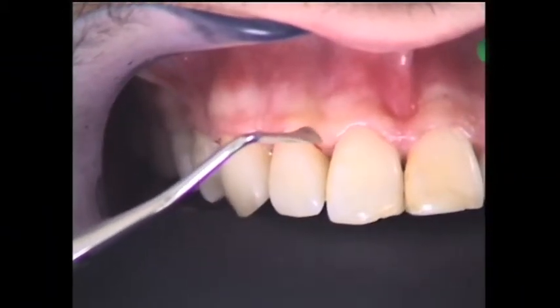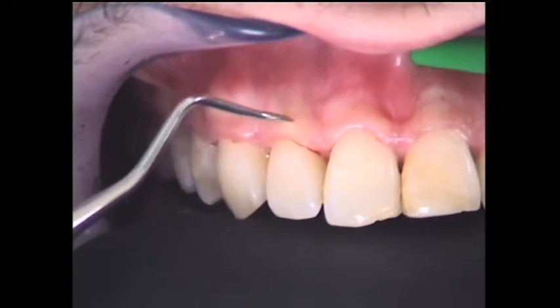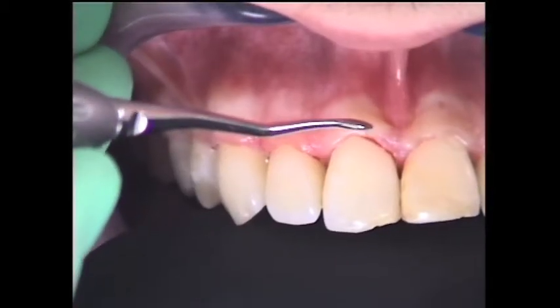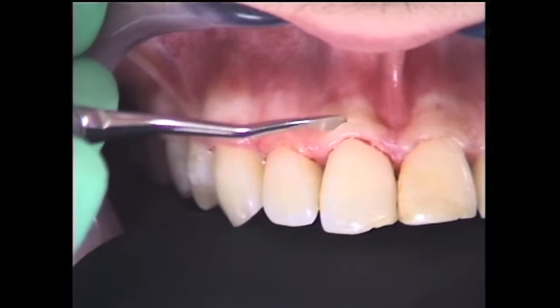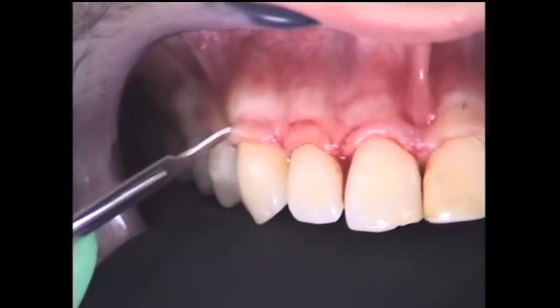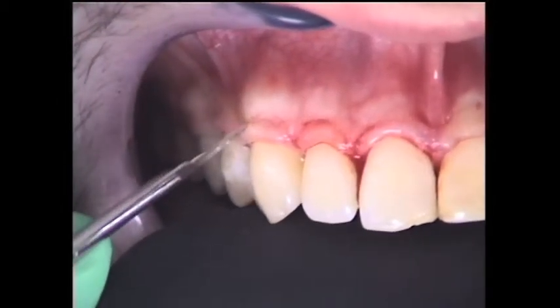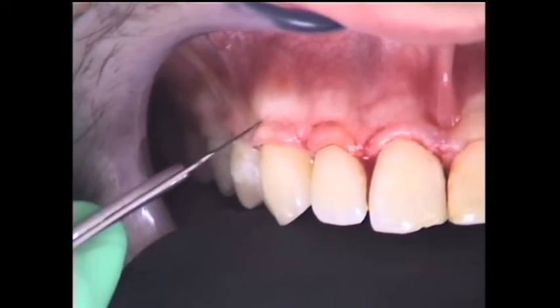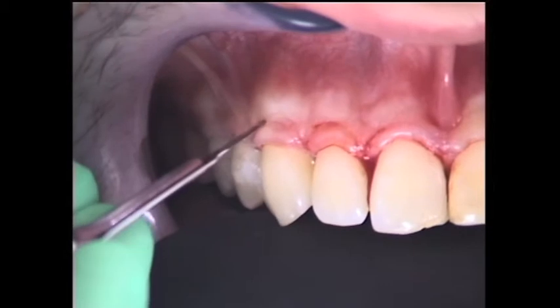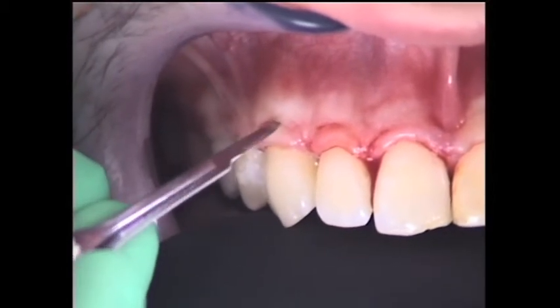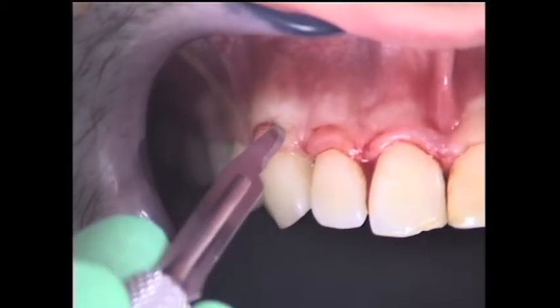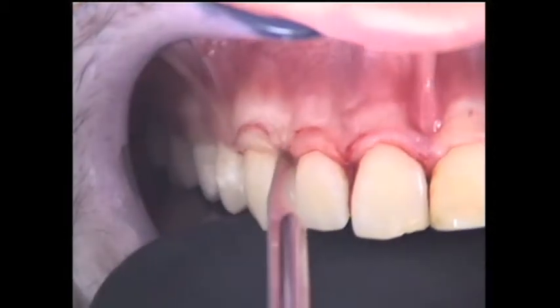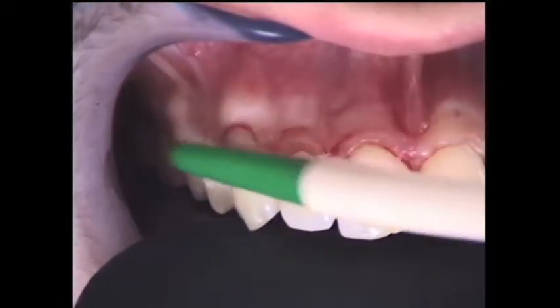Using a tunneling knife, we will actually design the flap, keeping in consideration the position of the CEJ of the teeth that we have evaluated in the X-ray. We perform an internal beveled incision with a 15C blade, keeping the blade as close as possible to the CEJ of the teeth.